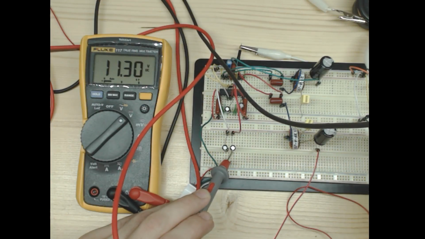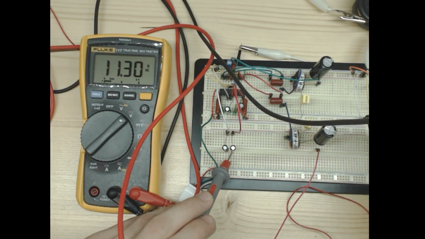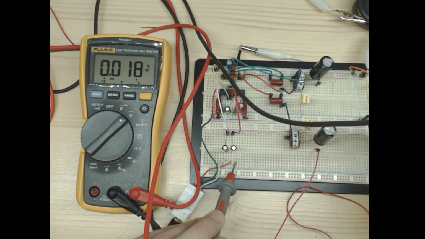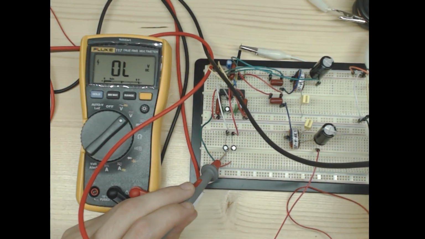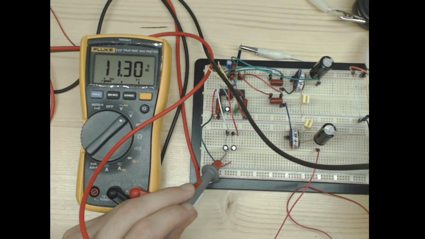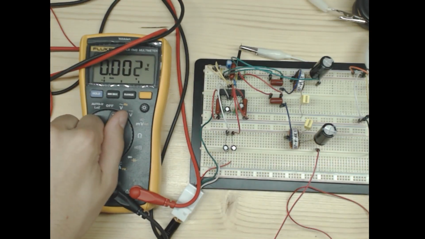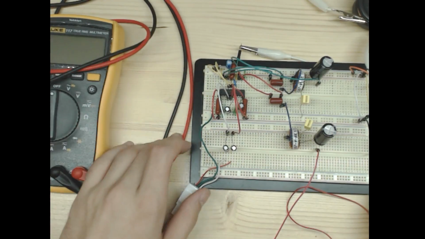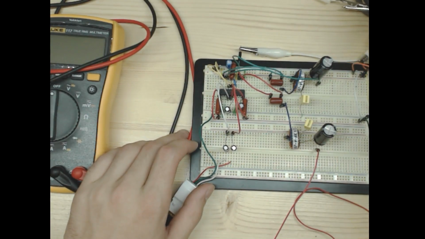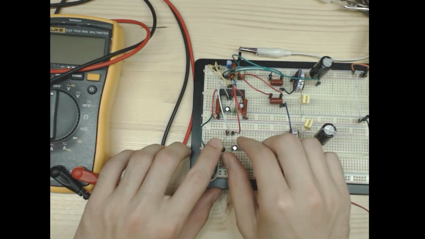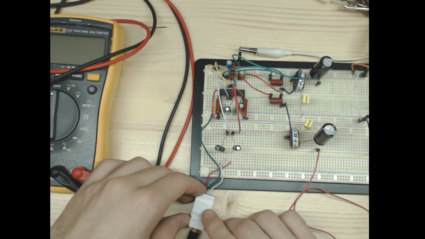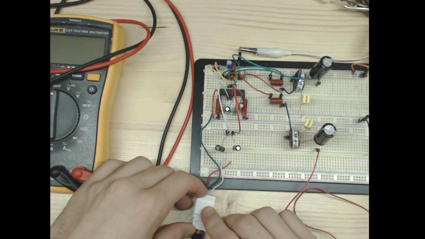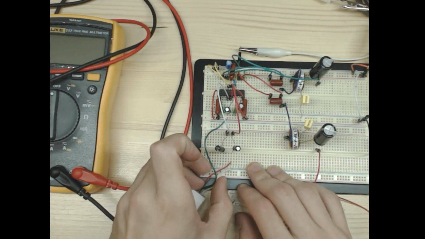Measuring 11 volts into the IC. Why am I getting 11 volts? Excuse me? Okay, let's not use this.